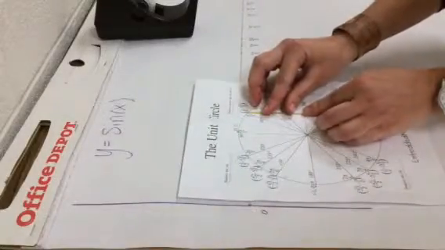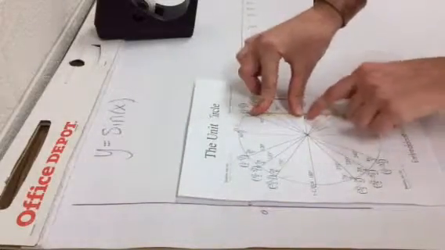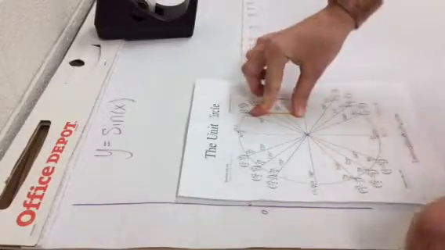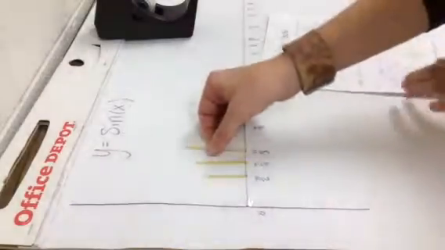So now we're at pi over 3. Hold down your spaghetti. If you hold it at the base of the x-axis, then it's a little bit easier to break it off in the correct spot. Keep going like this.